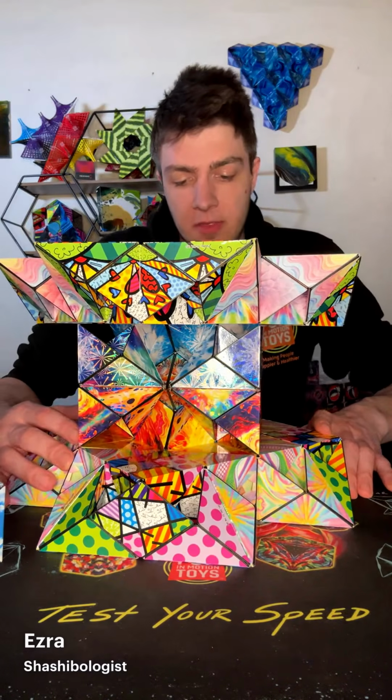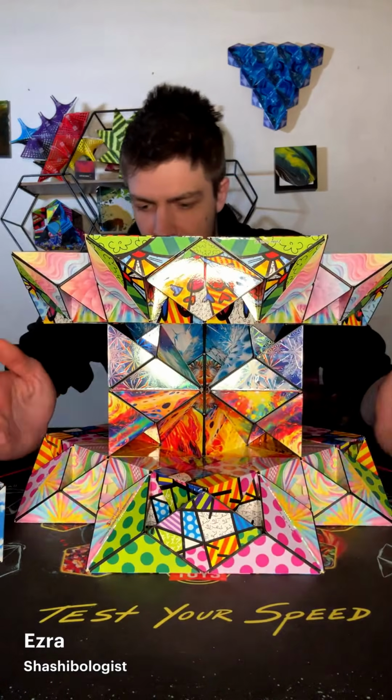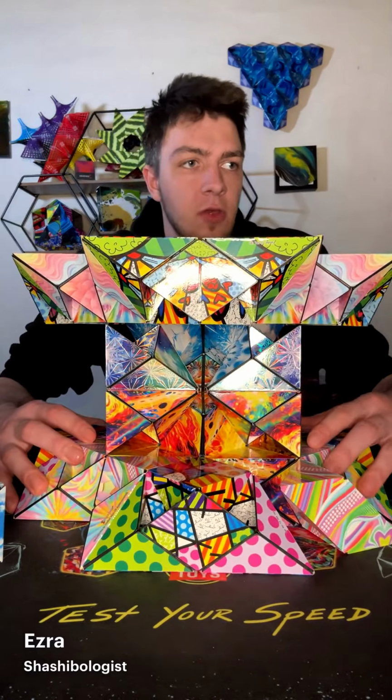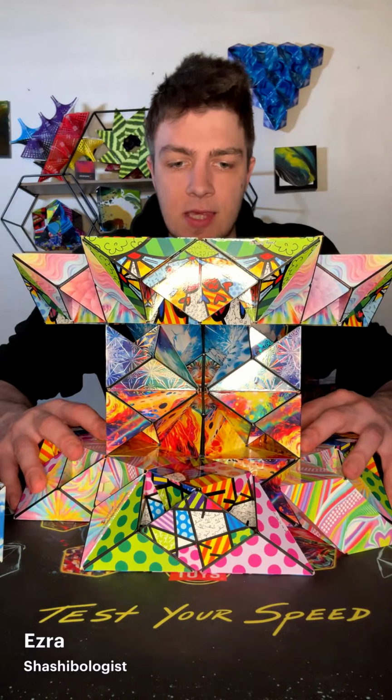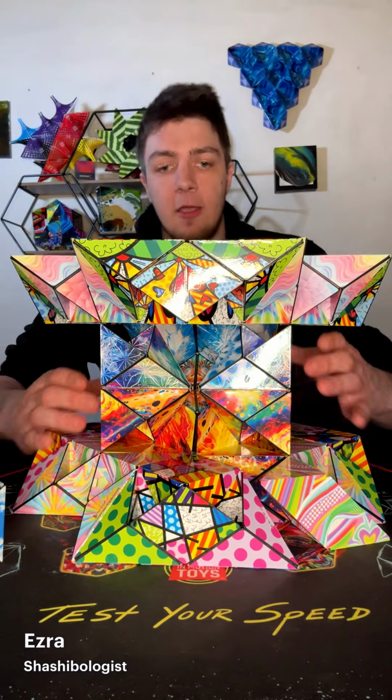How many Shashibo dodeca is involved in this build? Let's see. We have 8 Shashibo as frills on the bottom and the top, so that's 16. And we have 16 Shashibo as our center, so that makes 32 Shashibo. Now, we also have 4 Shashibo octa in there.